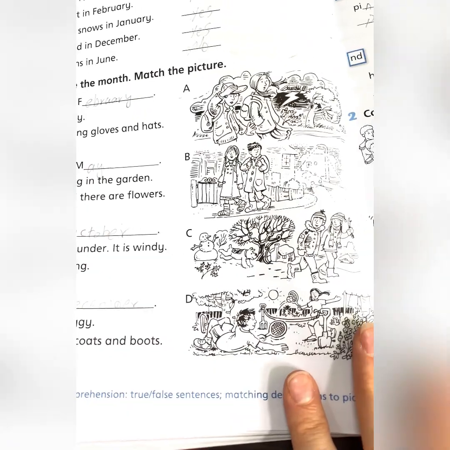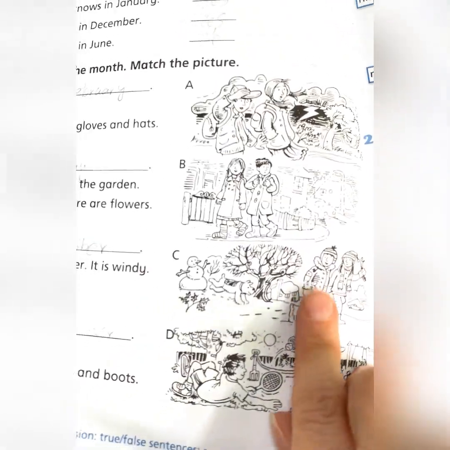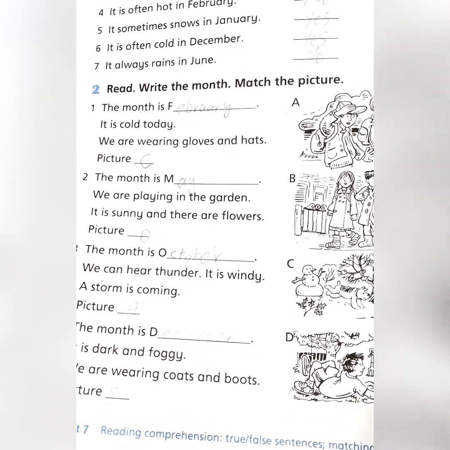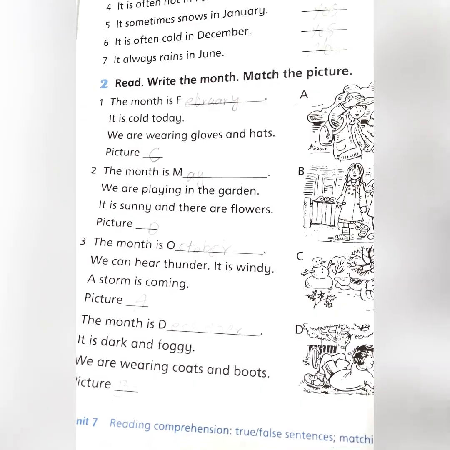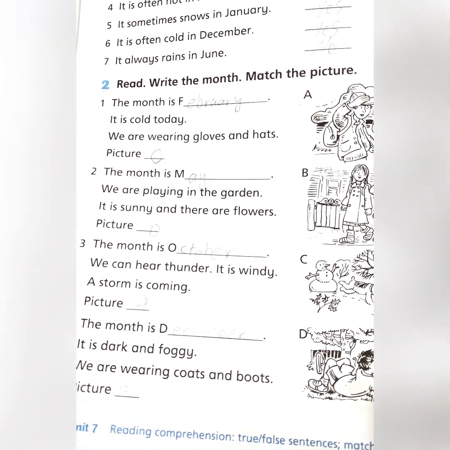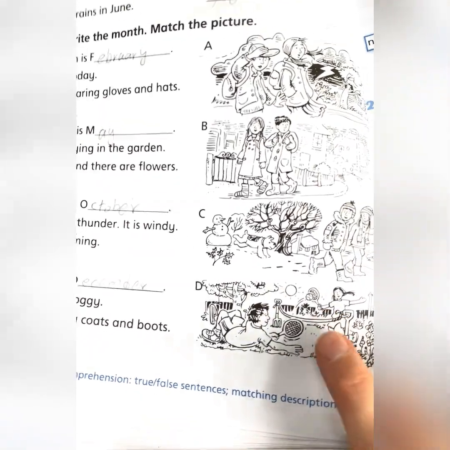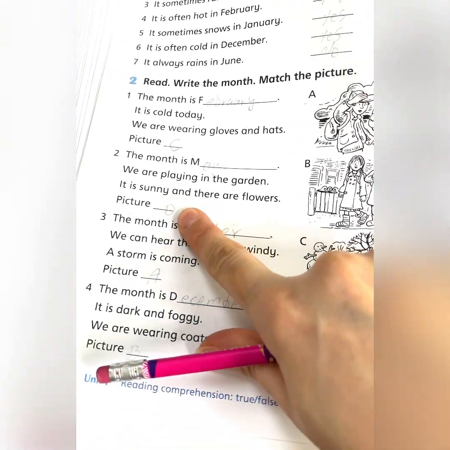Which picture can we wear gloves and hat? It's picture C. Number 2, say the month is M. Which month starts with M? It's May. We are playing in the garden. It's sunny and there are flowers. And which picture has flowers? It's picture D. So you're going to write picture D here.